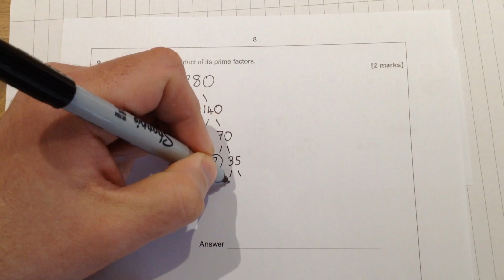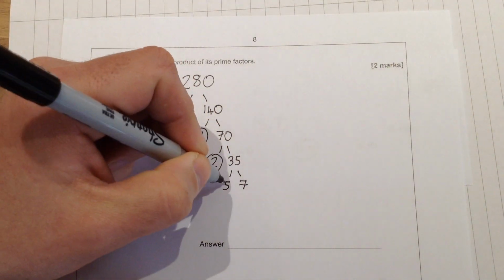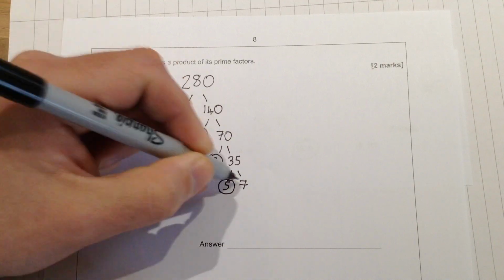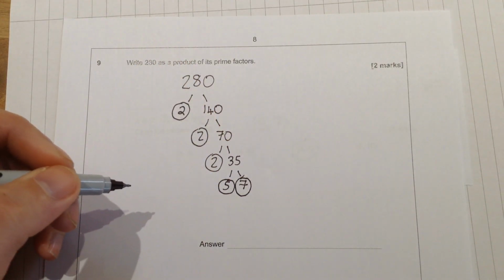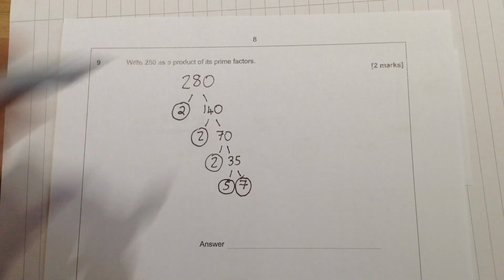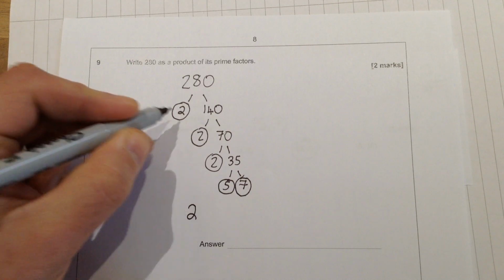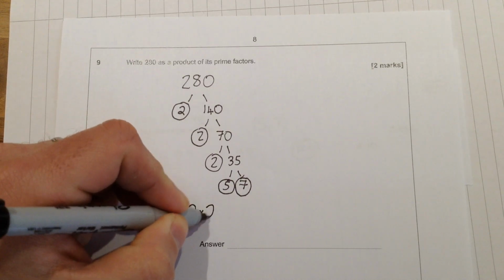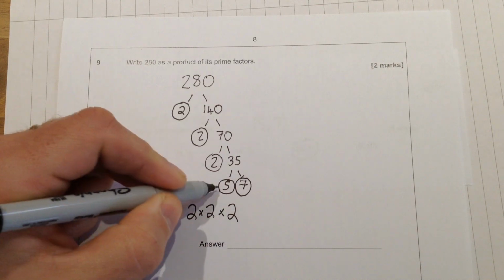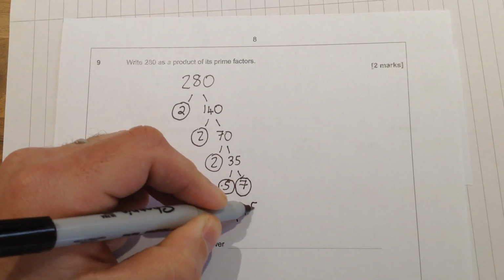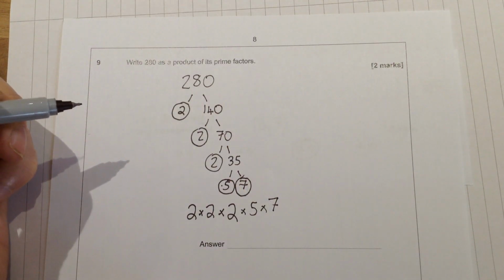35, that's the product of 5 and 7. 5 is prime, it can't be split down. Neither can 7. So at that point, we've found all of the prime factors. To write it as a product of prime factors, we then have to write each of the numbers at the end of the branches, the ones that I've circled, with multiplication in between, because it wants the product, which means times, of each of the prime factors.